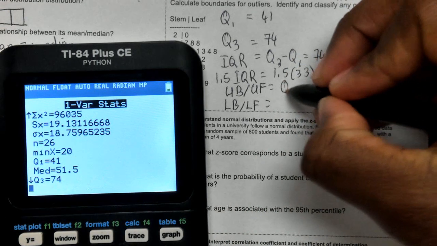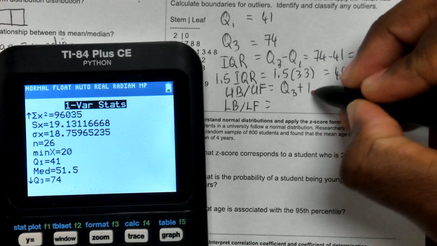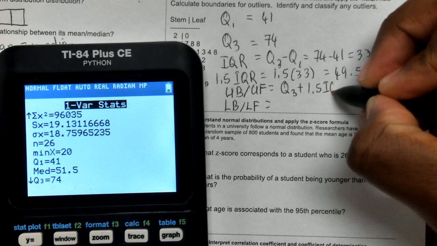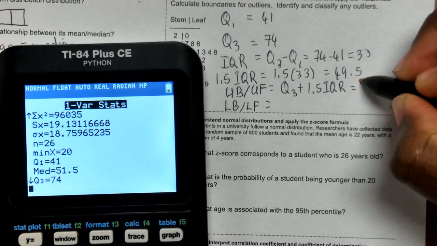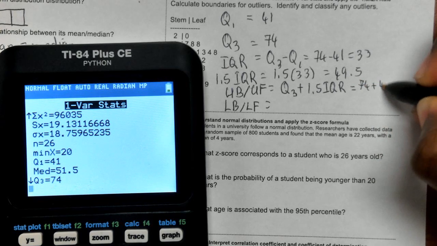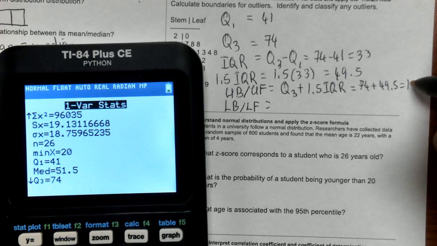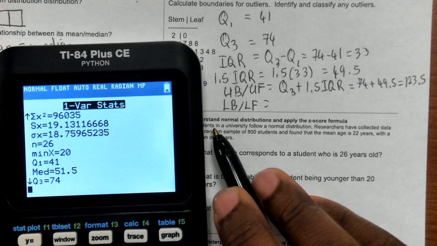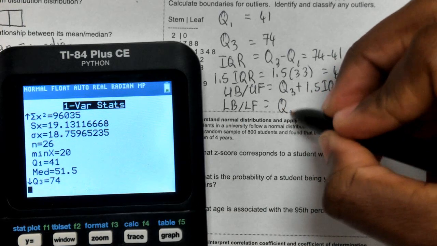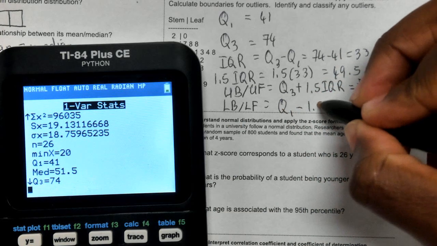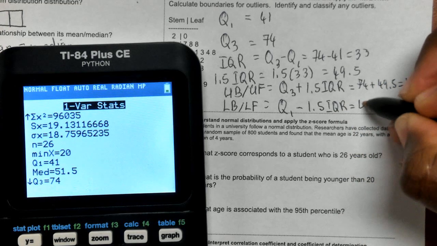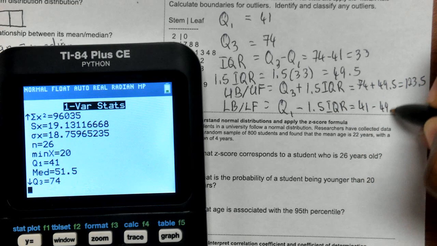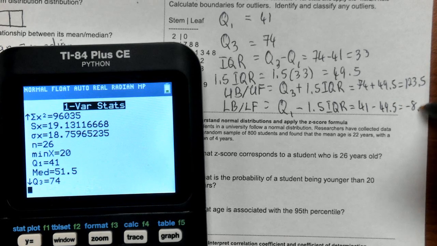So to the right of your quartile 3 means I'm adding to my quartile 3. All right. So I add my 1.5 IQR. So that would be 74 plus 49.5, which was 123.5. And then the lower bound is to the left of my quartile 1. So I do quartile 1 minus, because again, I'm going to the left of it. So to the left of it, you're getting more negative. So we subtract. So I do 41 minus the 49.5, and I get negative 8.5.